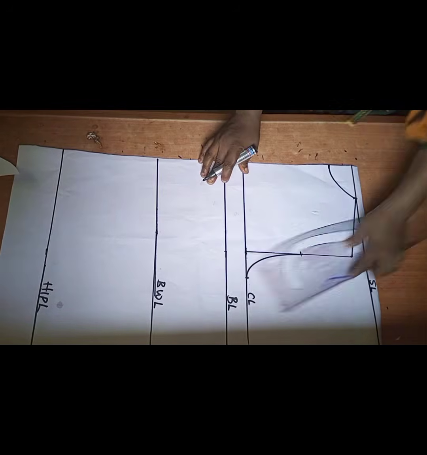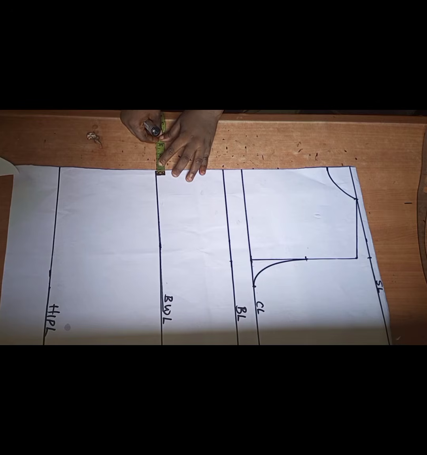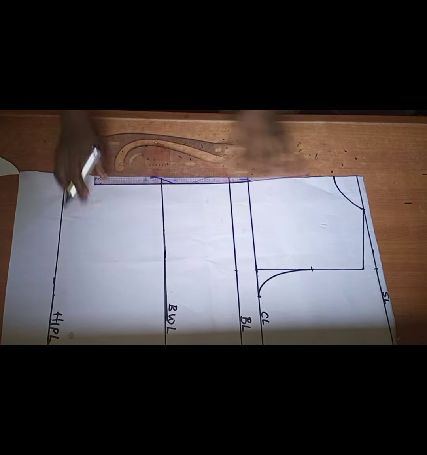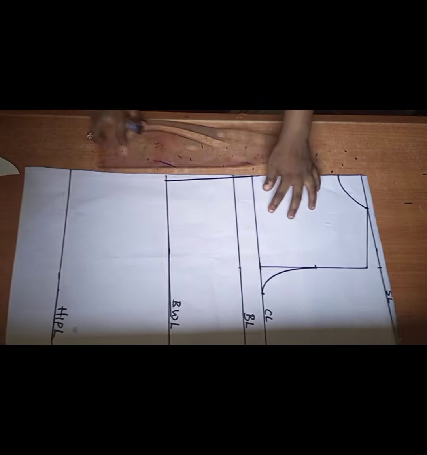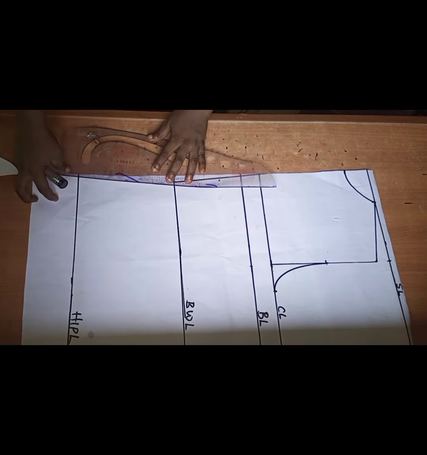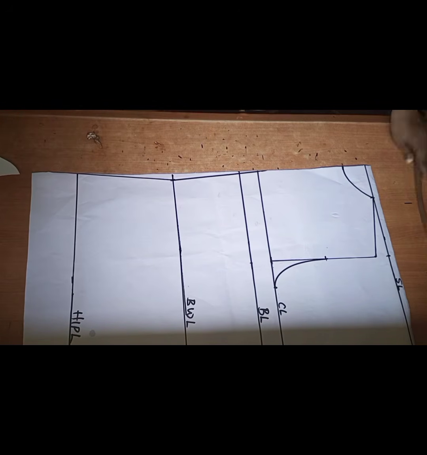So after doing this, the next thing I'm going to do is from my back waistline, I'm going to go in by half of an inch, and then I will connect it this way. Now I normally do this to avoid zipper bulginess. So doing this just gives it that fitting at the back area.